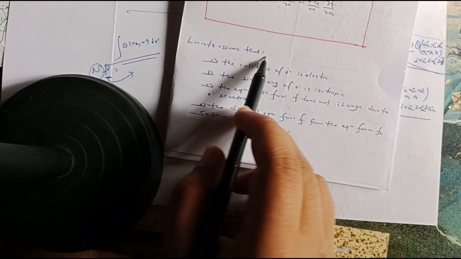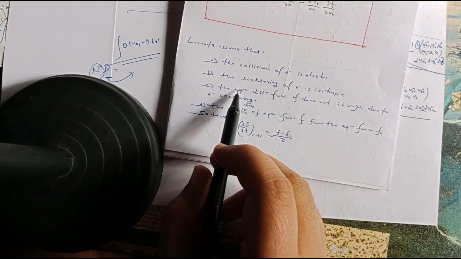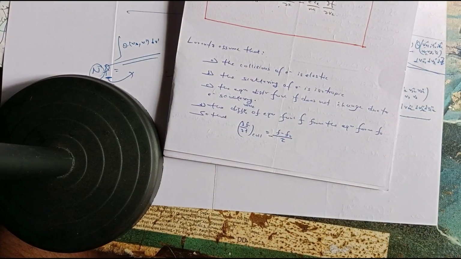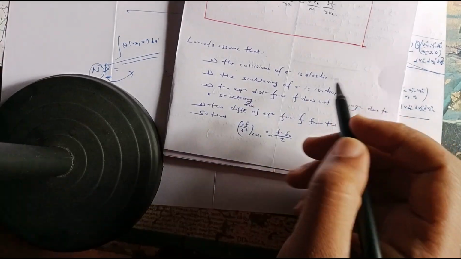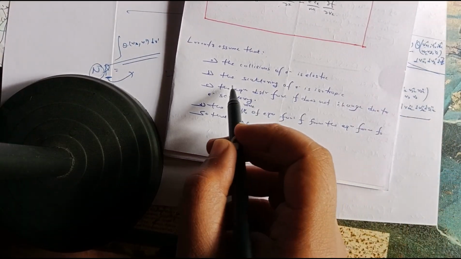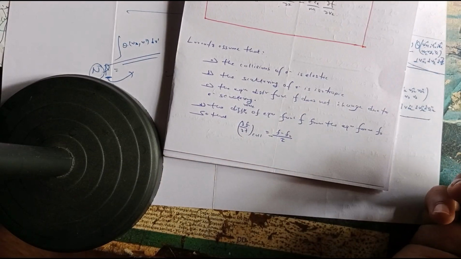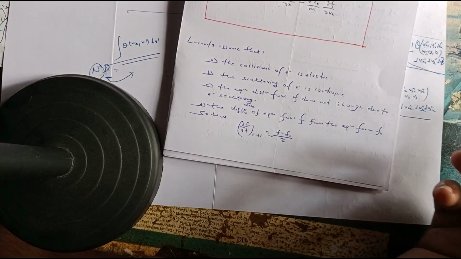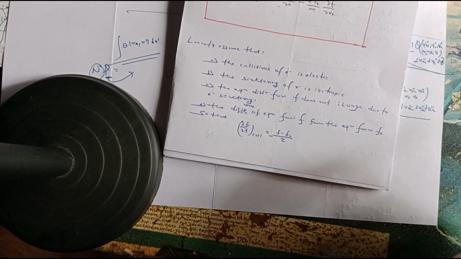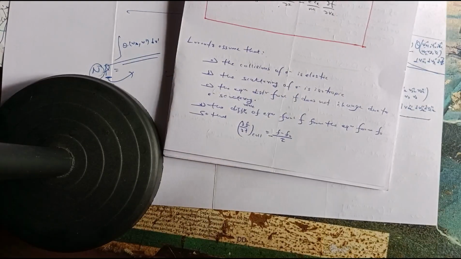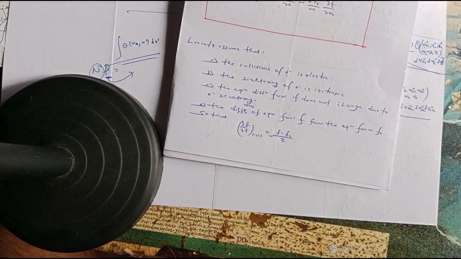So Lorentz assumes that the collision of an electron is elastic, and the scattering of the electron is isotropic. Collision being elastic means that when an electron collides with a scattering center, it does not lose any energy. Scattering being isotropic means it does not promote any particular direction, something like a spherically symmetric potential.